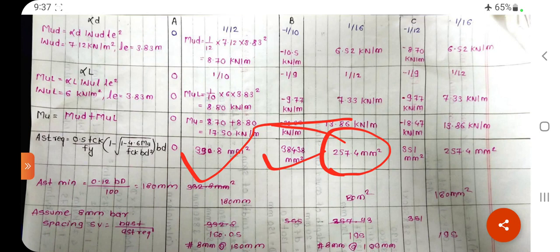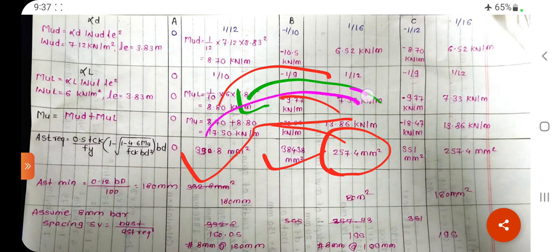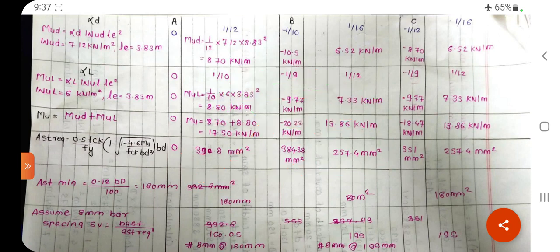After this, that is this 50% of steel and this 50% of steel, will it satisfy the requirement or not? We have to study it first, and thereafter, if required, we have to provide the steel in the form of an extra top bar at the support.